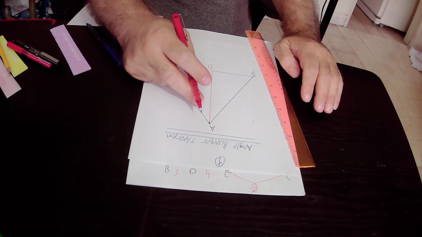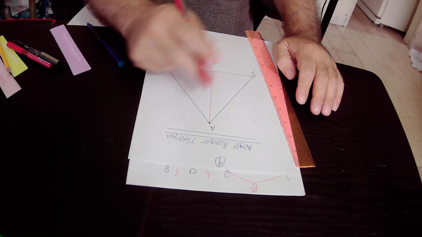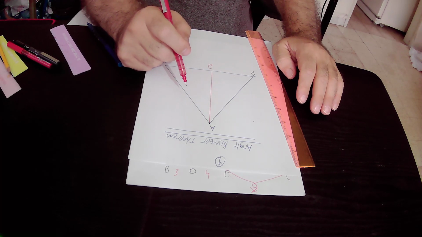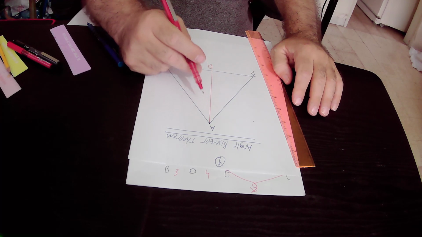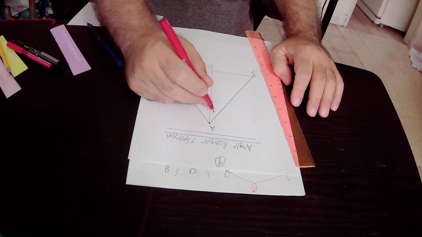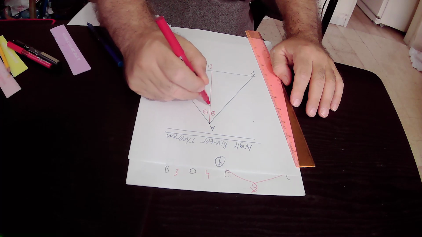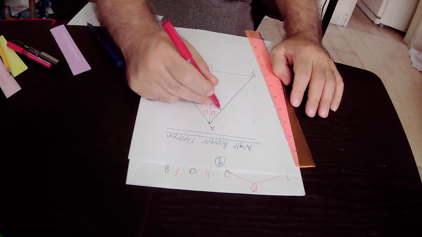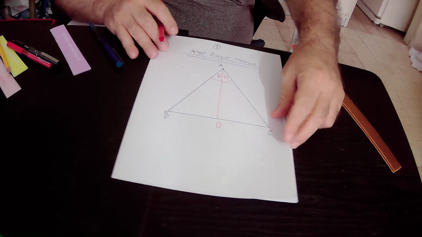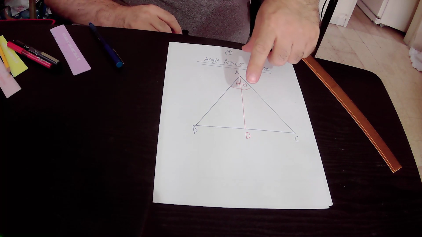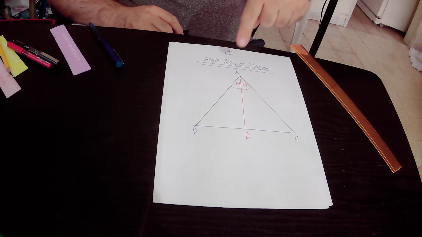Actually, AD bisects angle BAC. That is to say, AD divides angle BAC into two equal parts. If this angle is theta, this angle will also equal theta. Again, the angle bisector AD divides angle BAC into two equal parts, theta and theta.